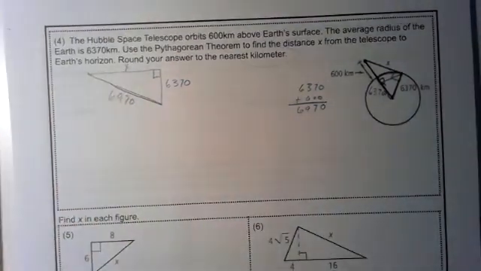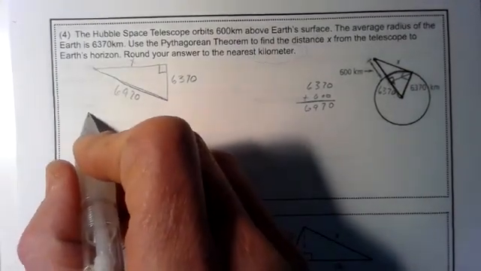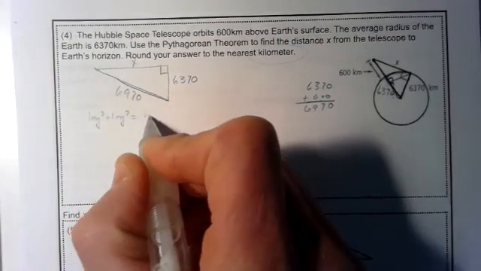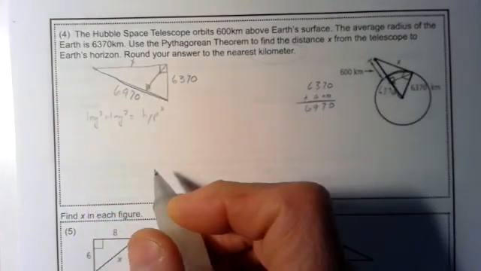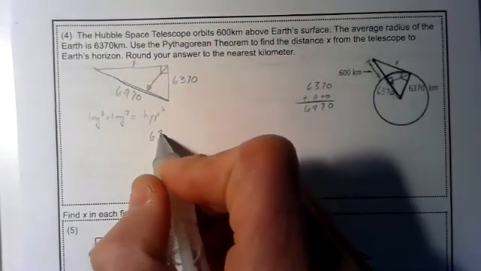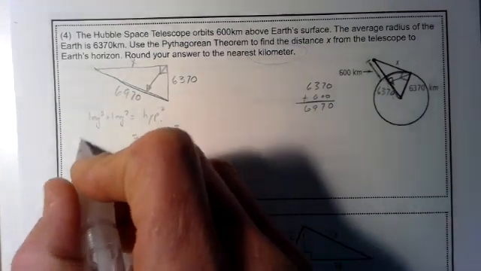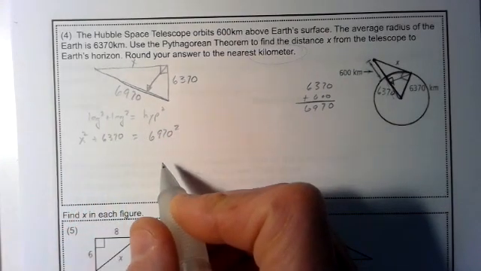Awesome. Okay, so now we got to set up our Pythagorean theorem, where we have leg squared plus leg squared equals hypotenuse squared. And again, that hypotenuse is across from that right angle. All right, so 6,970 squared. We're going to get some big numbers here. And then we have x squared over here plus 6,370 squared, which are our two legs.